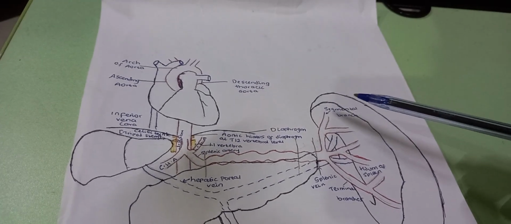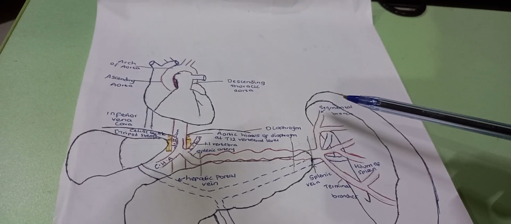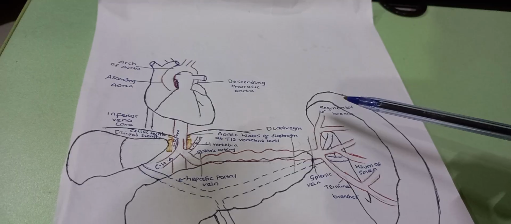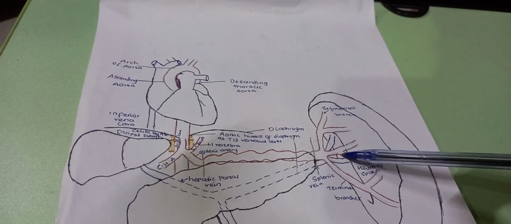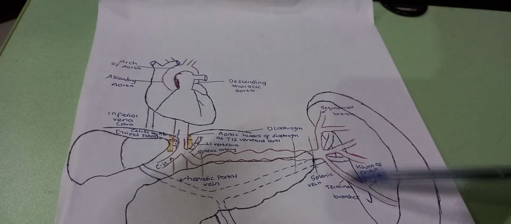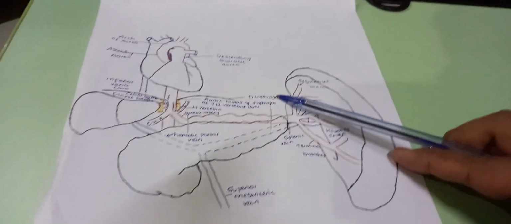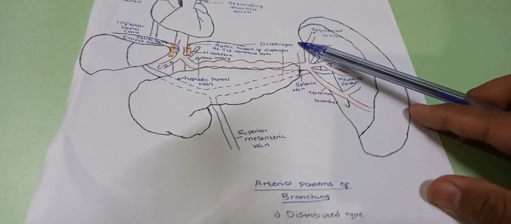The spleen is supplied by approximately 300 ml per minute of blood, which is approximately 6% of the cardiac output. This pattern of distribution has variations. There are two arterial patterns of branching that have been identified.